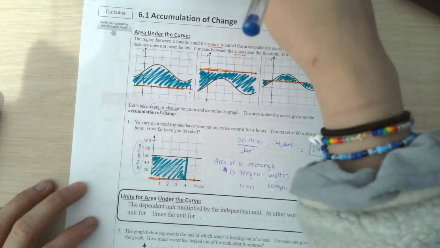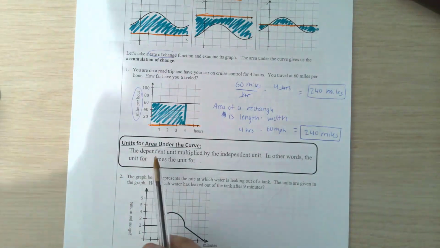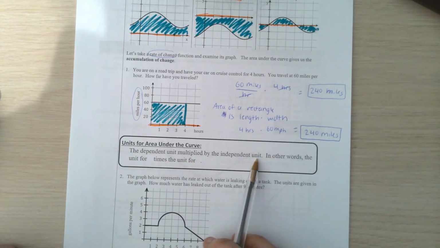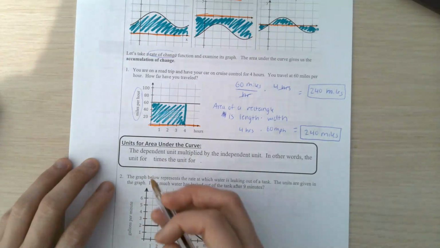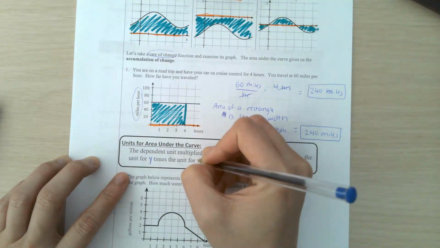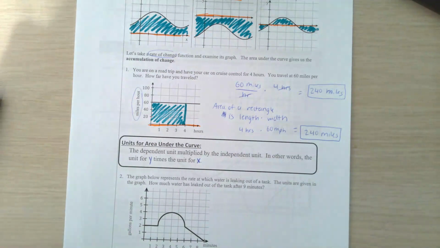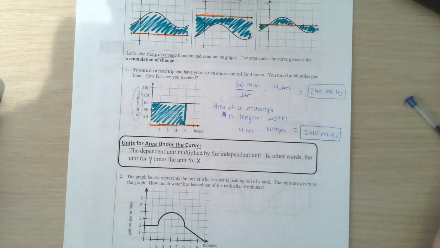Okay, so our units are actually sort of nice here. The dependent unit multiplied by the independent unit. That sounds gross. In other words, it's the unit for y times x. Very nice. So miles per hour times hours, that cancels out, and we're just left with miles. This is what you should see a lot in these types of problems.